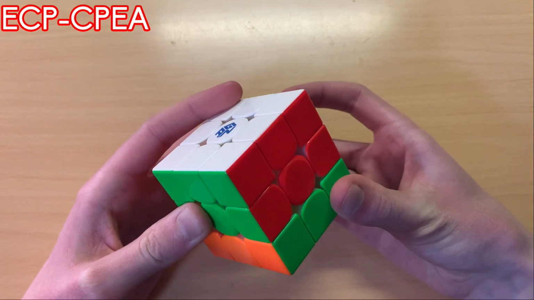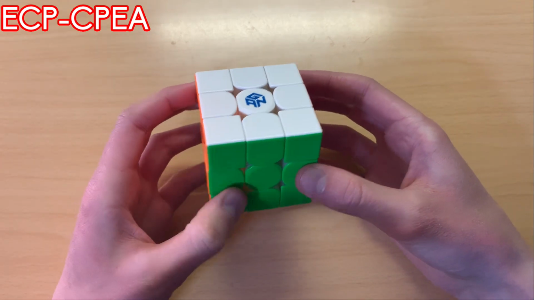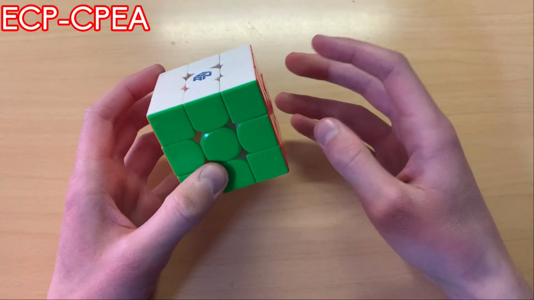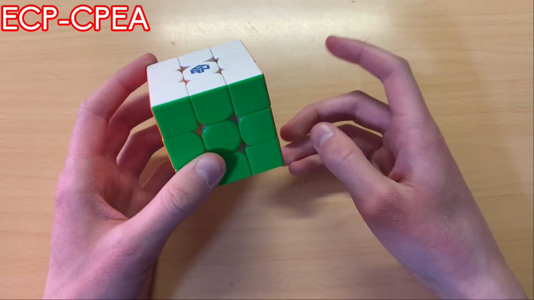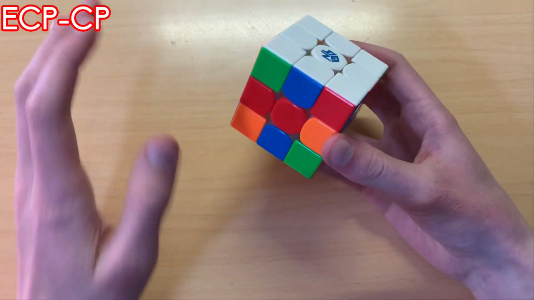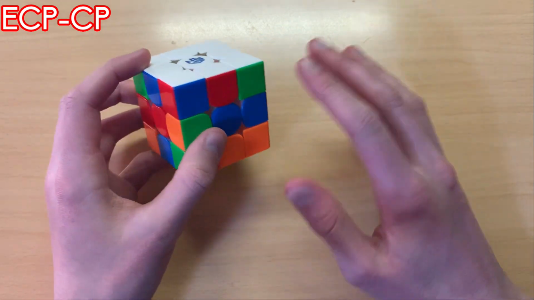For the edge permutation step, it takes 24 algorithms and only 16 if you're doing like rotations or like reflections or mirrors, and they take about 9 moves on average. The next 3-look variant we have here is called ECP CP. So the first step is just CP.